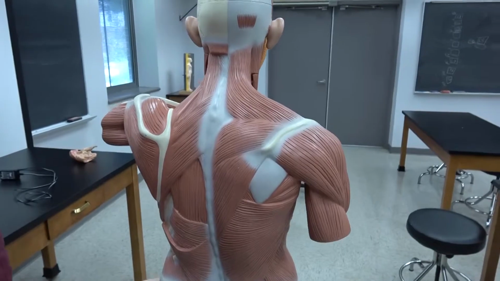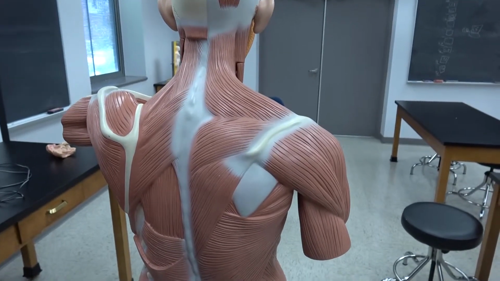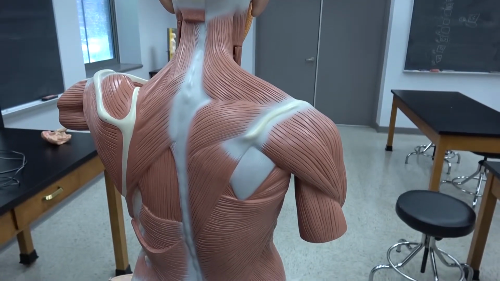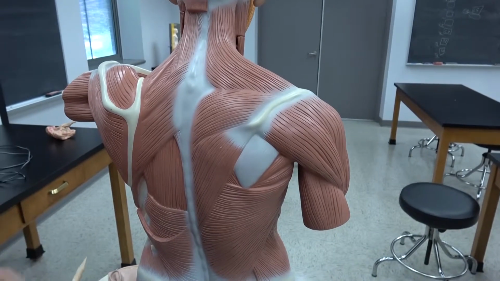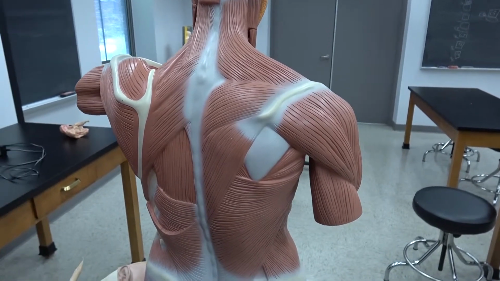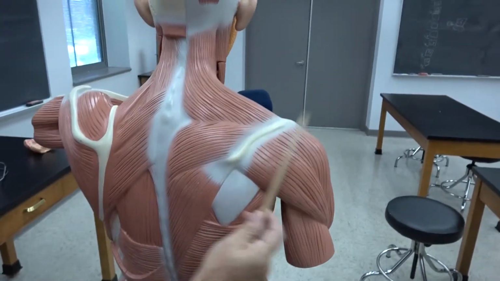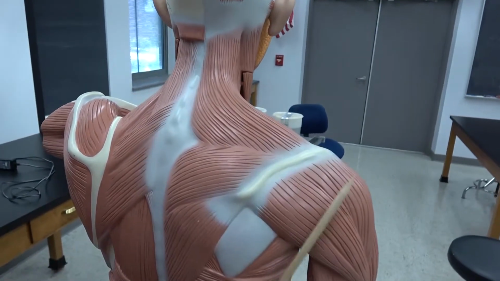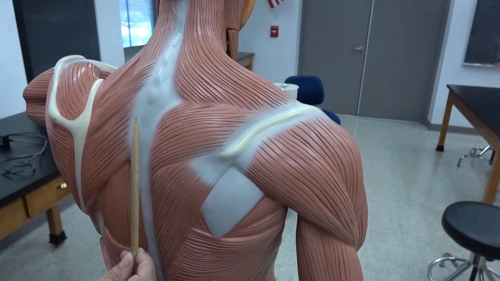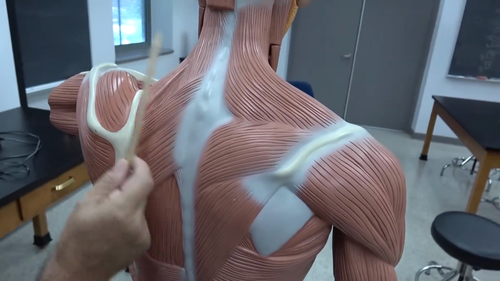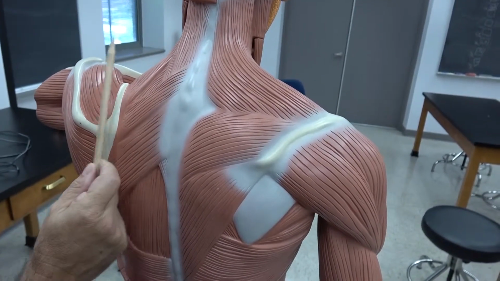Now we want to point to the muscles of the posterior torso and maybe a few muscles that are on the shoulder to accompany them. Starting on the right side of this model, we see muscles are more superficial. On the left side, the superficial muscles have been removed.